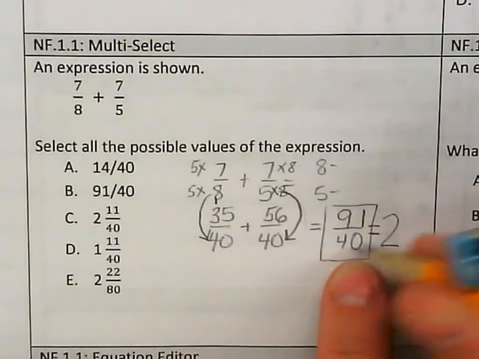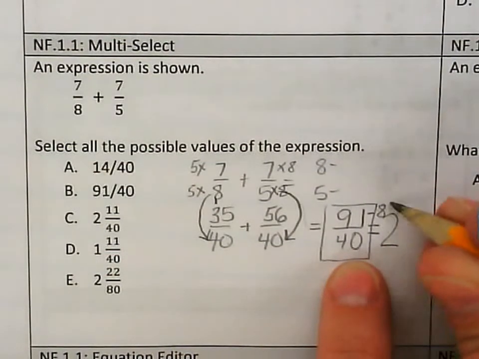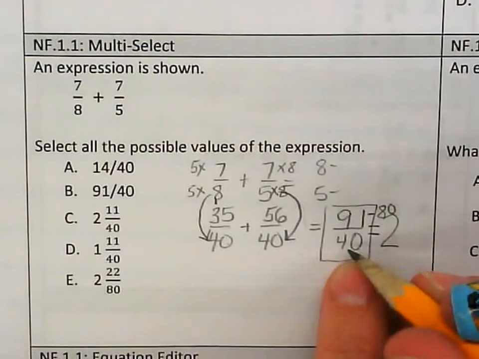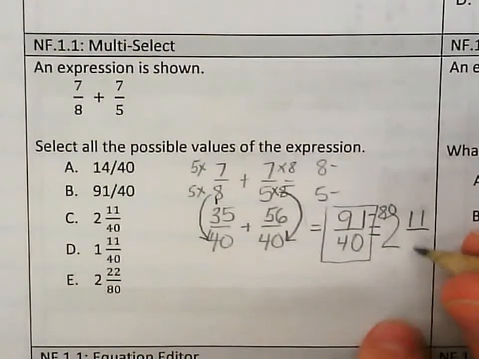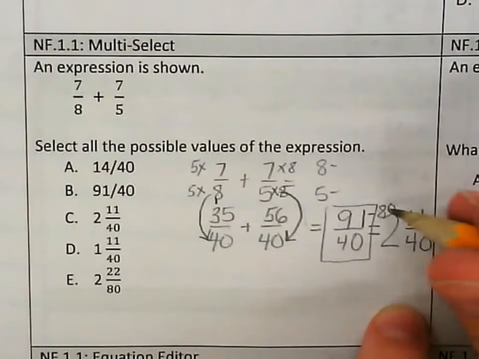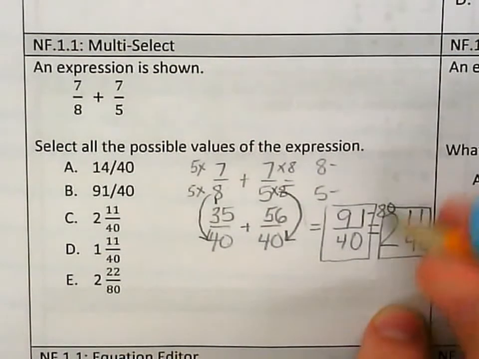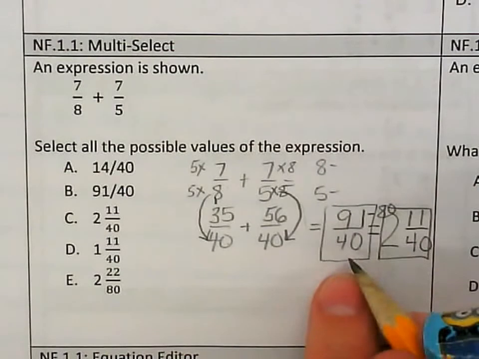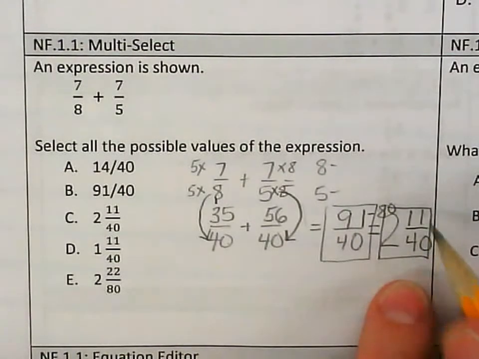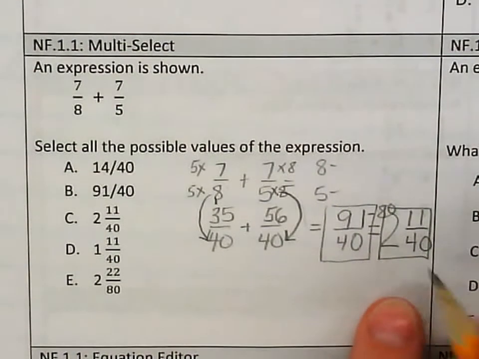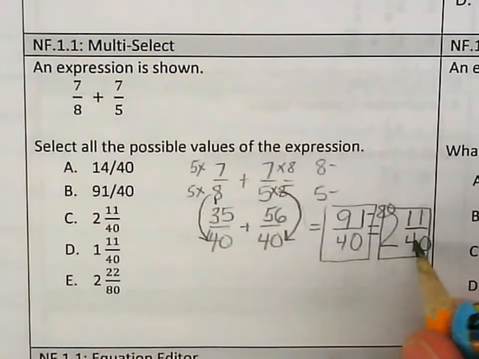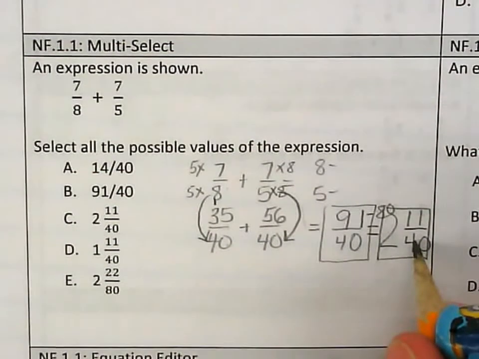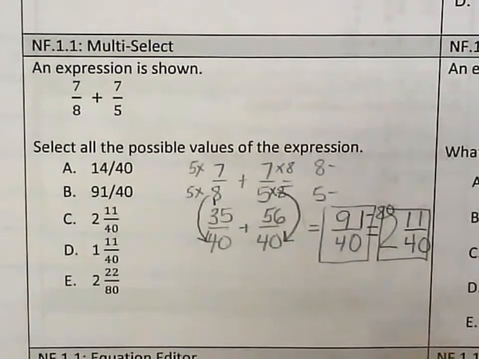2 times 40 is 80. So I'm just subtracting 80 from 91. 91 minus 80 leaves me with 11 40ths. So that is also an equivalent fraction. 91 over 40 and 2 and 11 40ths are the same. And there are many ways that I can rewrite this equivalency by multiplying my numerator and my denominator both by the same number. But let's go ahead now and we're going to check through all of our possible answers.